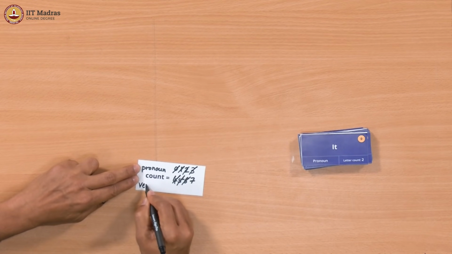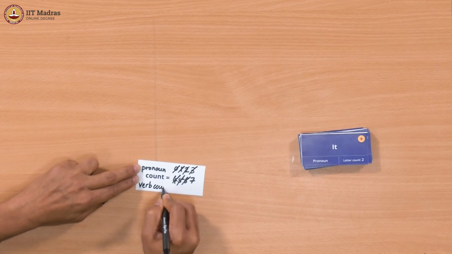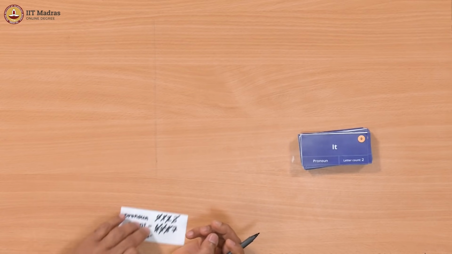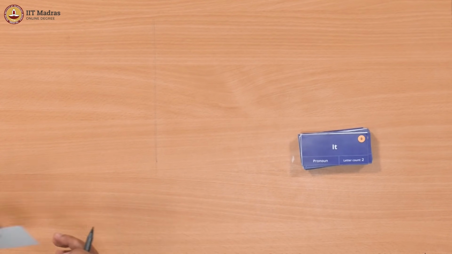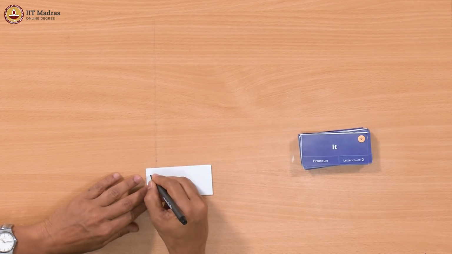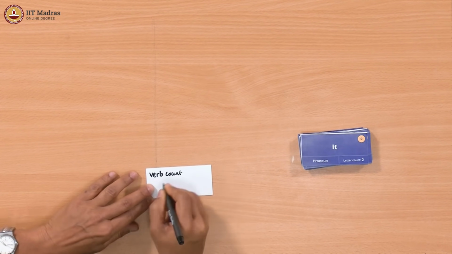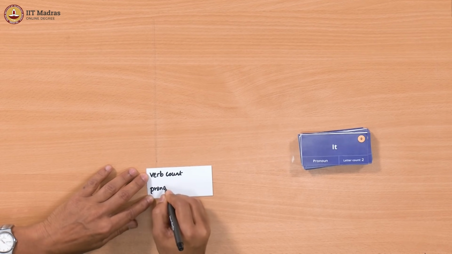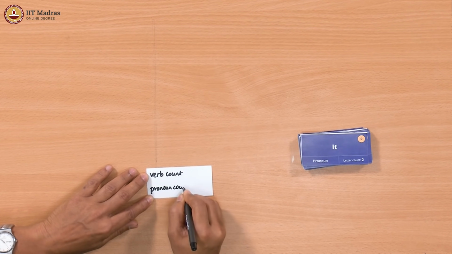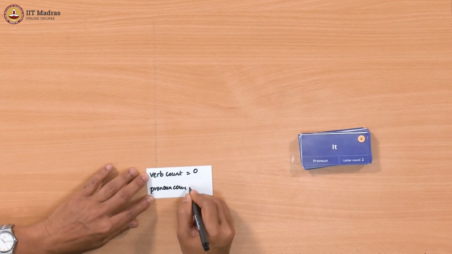So supposing we had this, and we also wanted to count the verbs. We could start with both of them equal to 0. We won't do the whole thing, but we'll just start it off. So supposing we have the verb count, and then we have the pronoun count, both equal to 0. Right. So both are initially 0.